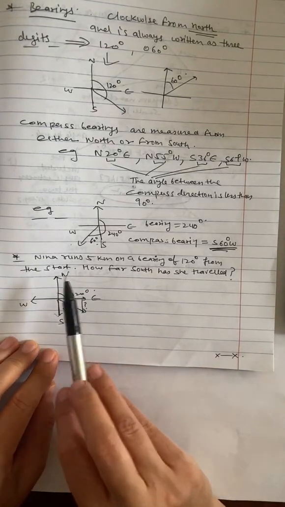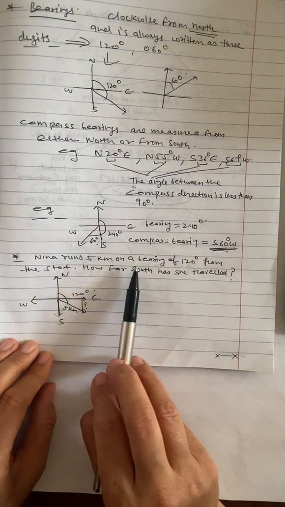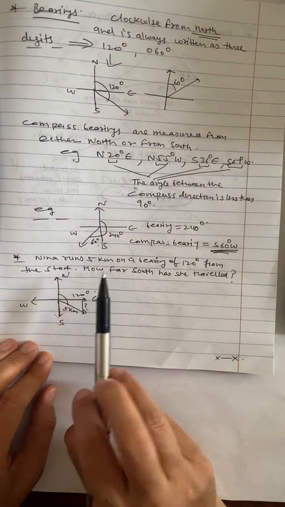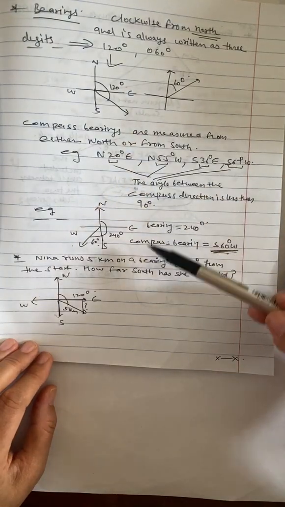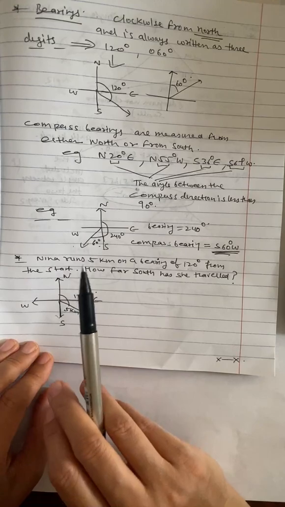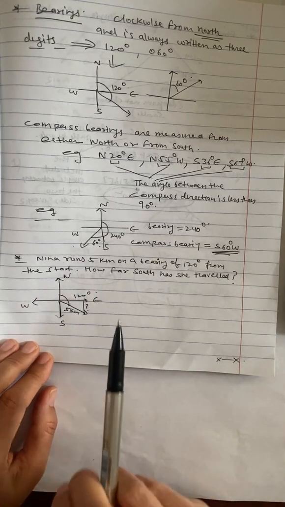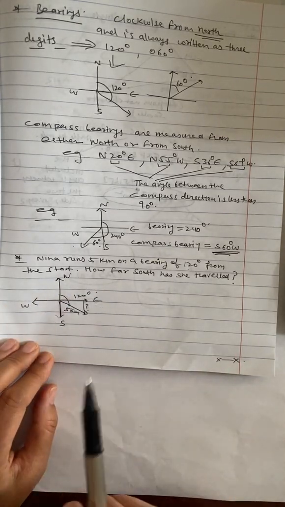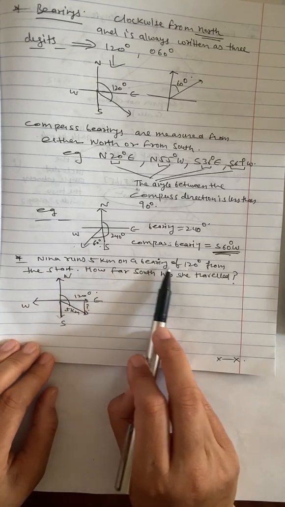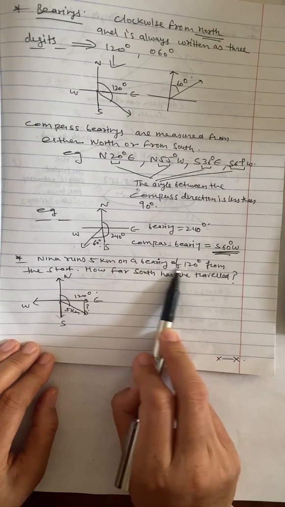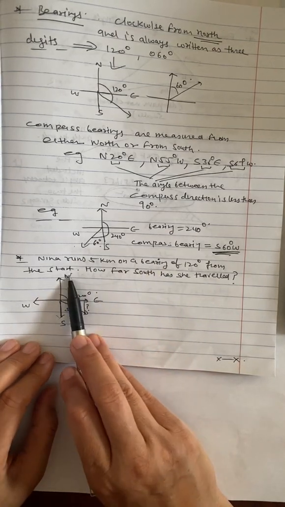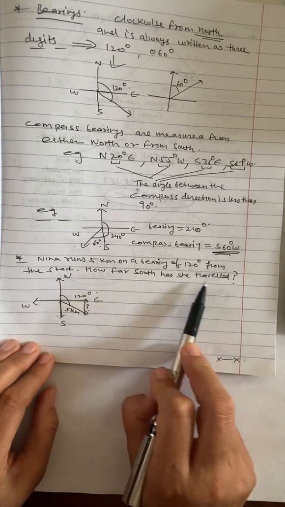Now, let's do an example here. Nina runs 5 kilometers on a bearing of 120 degree. Again, the diagram plays a very, very important role. After you know all the information I already mentioned, the next step is that you should be able to put whatever information is given in a question and represent that as a diagram. You know bearing means with respect to north in clockwise direction. From the start, how far south has she traveled?